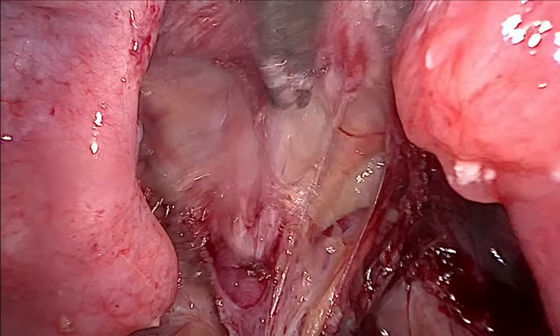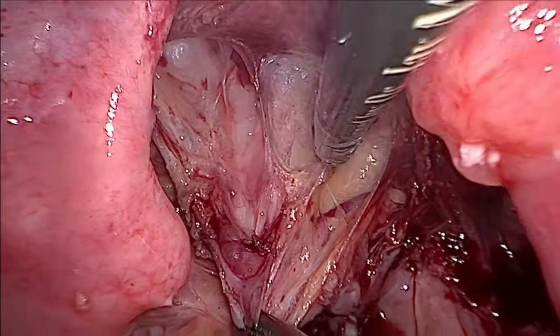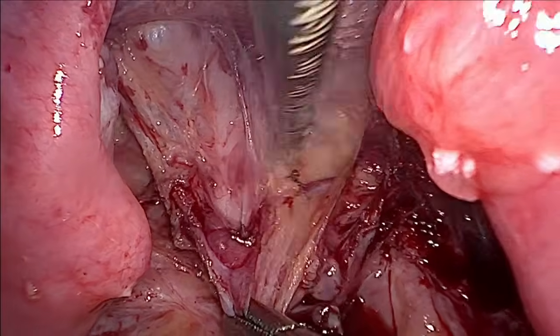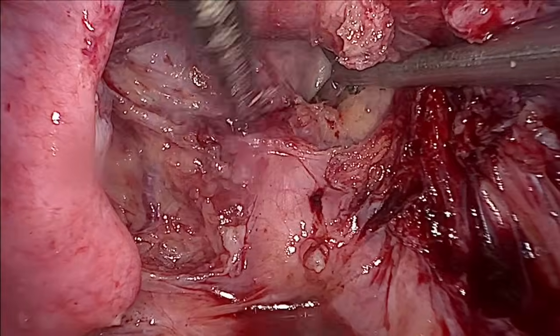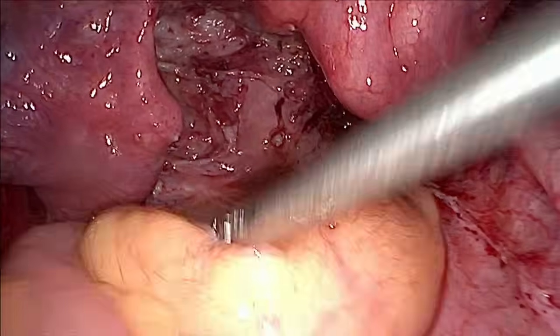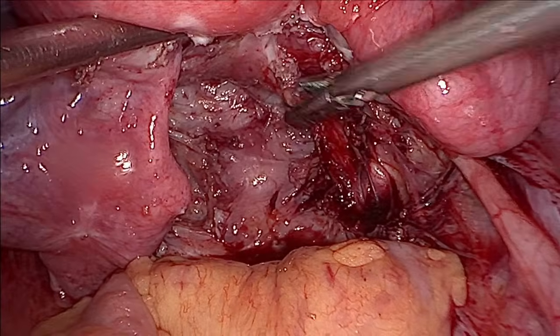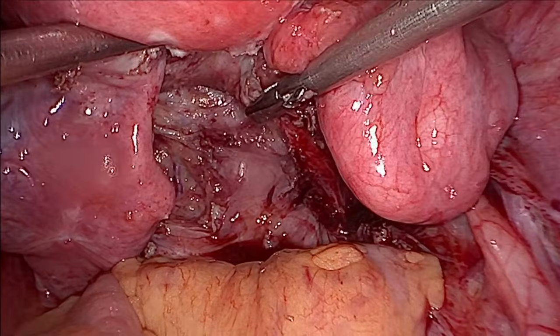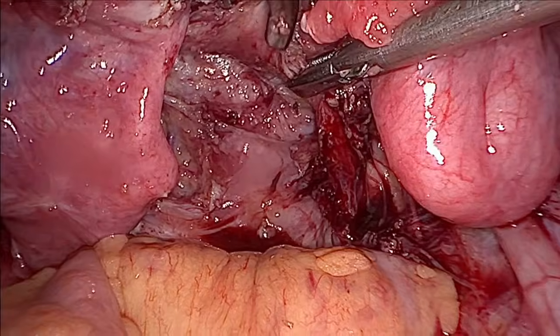Okay, you go, you dissect. Okay, so the rectum dissection is done. Okay, you can see the rectum, and now as I know that the rectum is quite far away, okay, I can just go and remove this peritoneum.